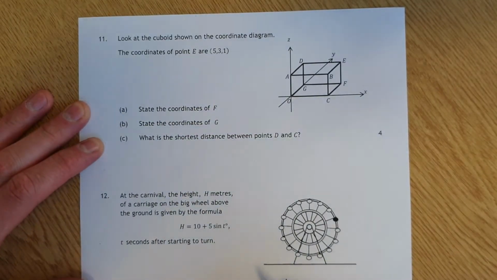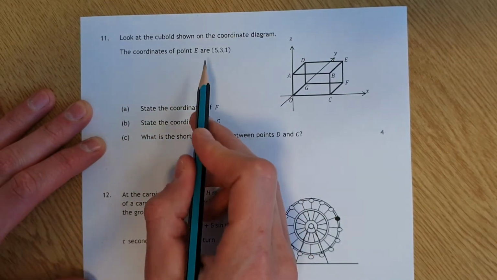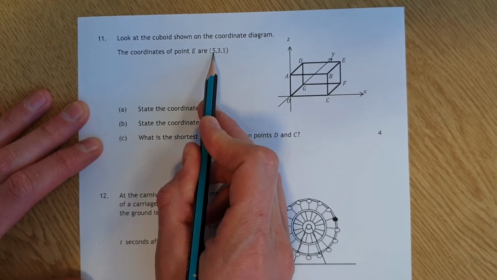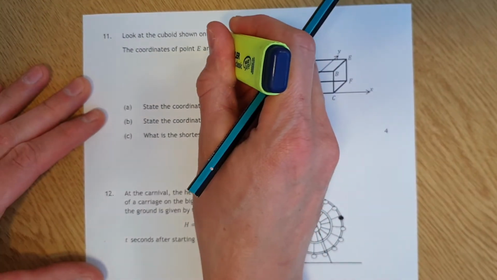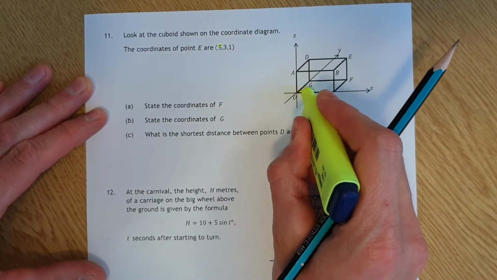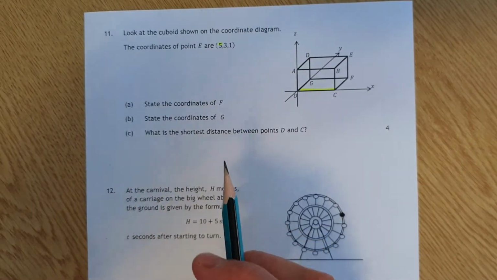Question 11. We have to state first of all the coordinates of F. Well, we can see that the coordinates of point E are 5, 3, 1. So 5 is the x direction. So that measurement there would be 5, because we're going along 5 in the x direction.